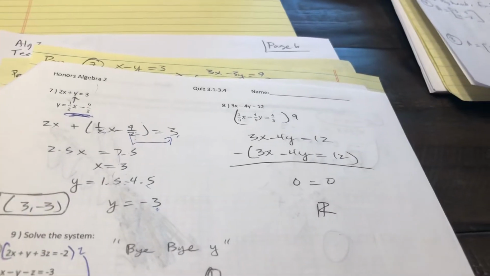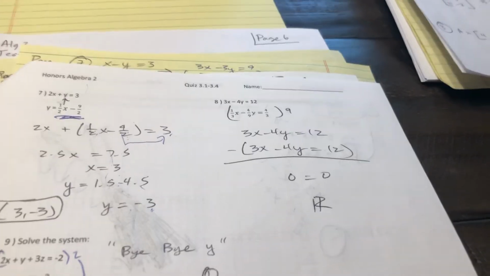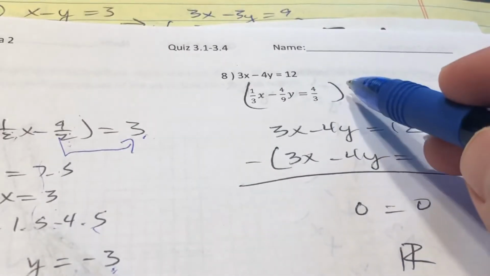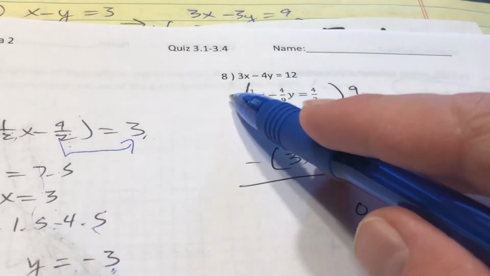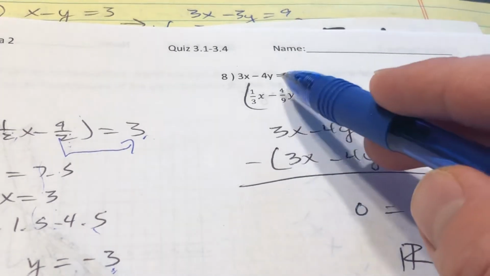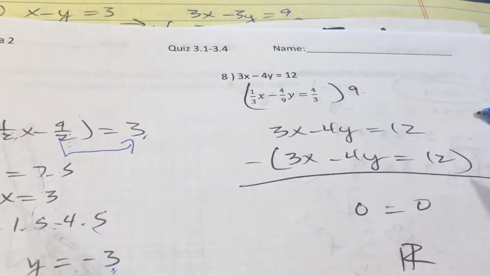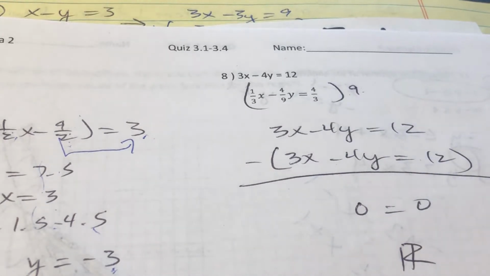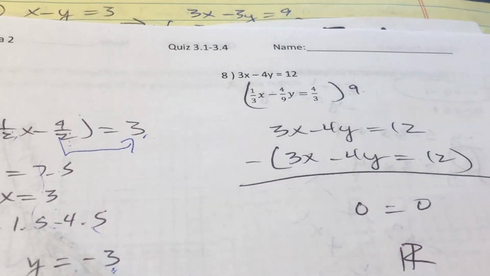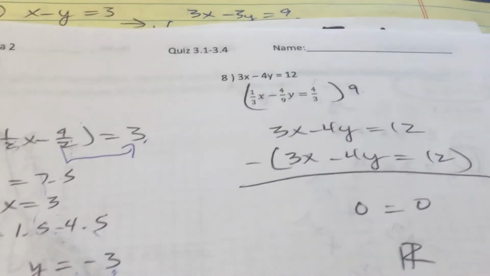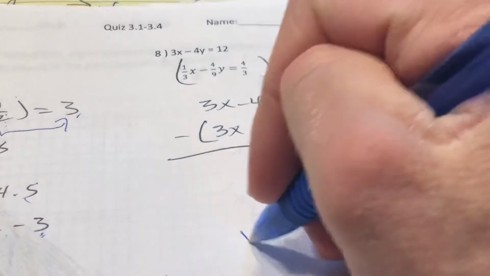All right, number 8 here. I need to get rid of these fractions, so I'm going to multiply everything in here by 9. A third times 9, 3. Negative 4 ninths times 9, negative 4. 4 times 9 is 36, divided by 3, 12. It's the exact same equation twice. When does the equation intersect itself? That's the question. It always does. It's the same one. You get 0 equals 0, which is true. That's all real numbers.